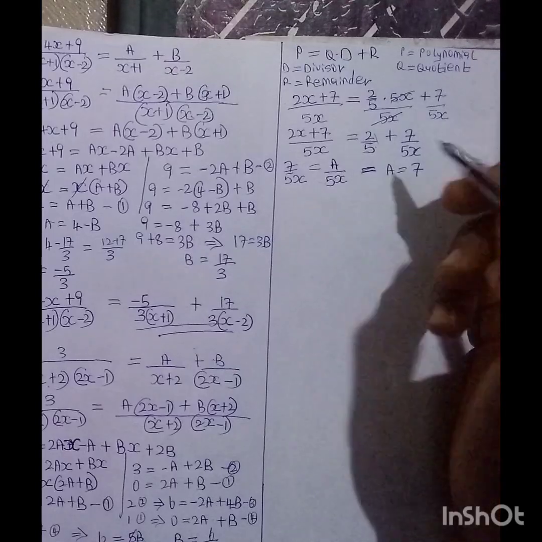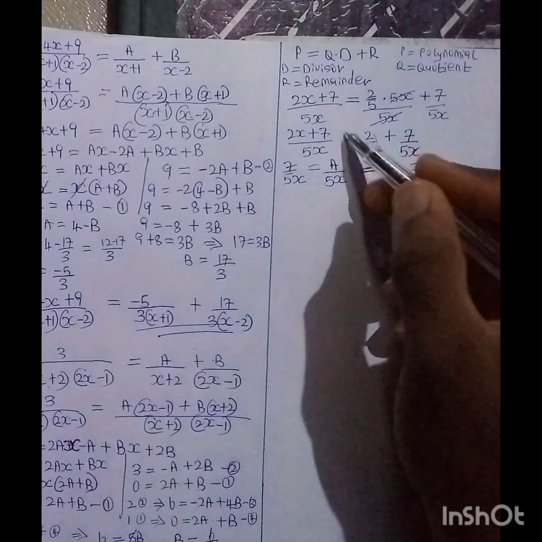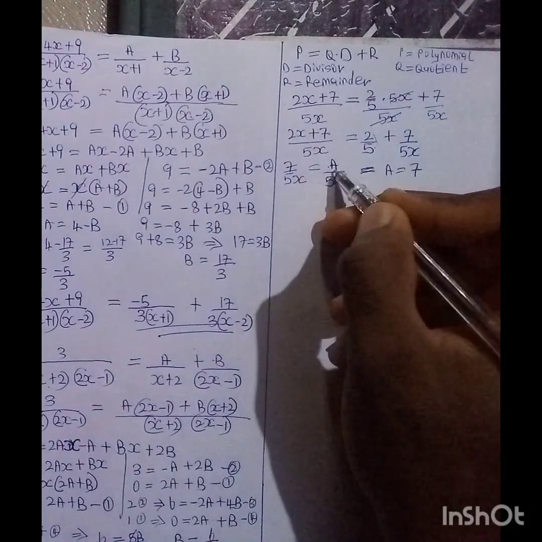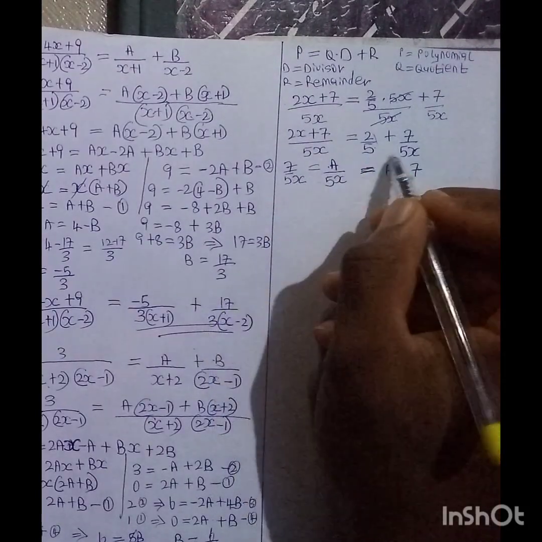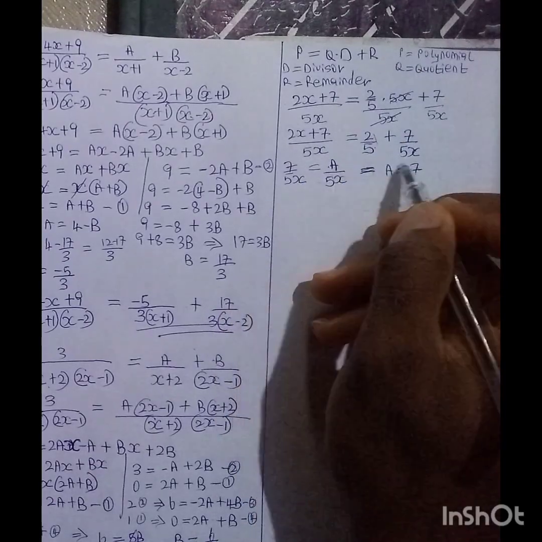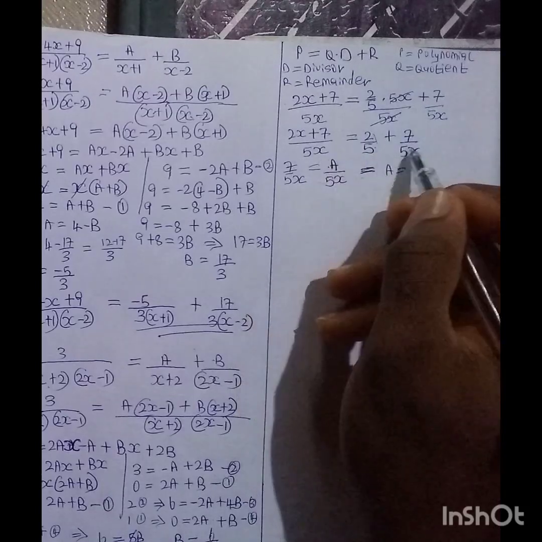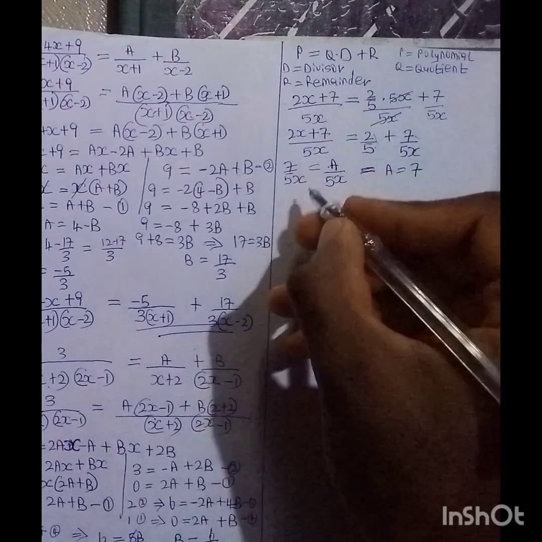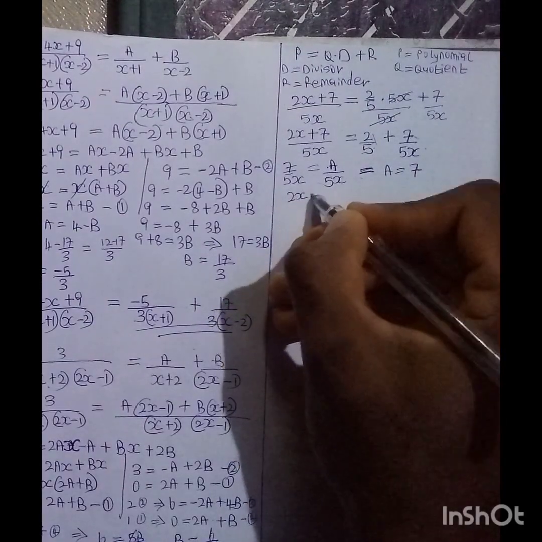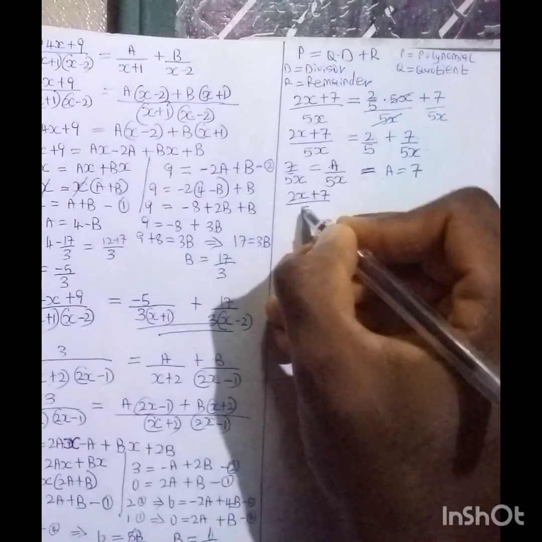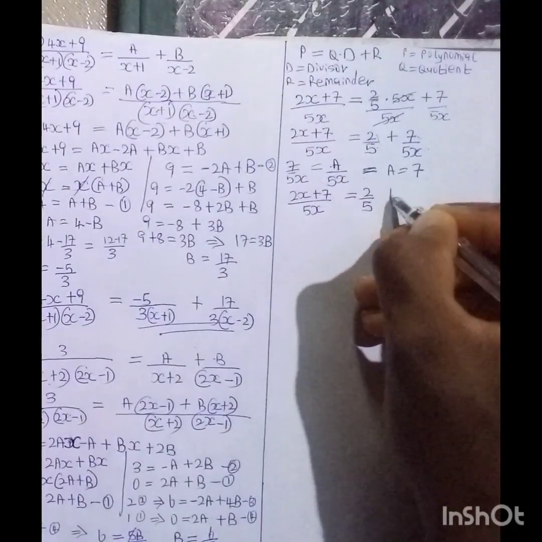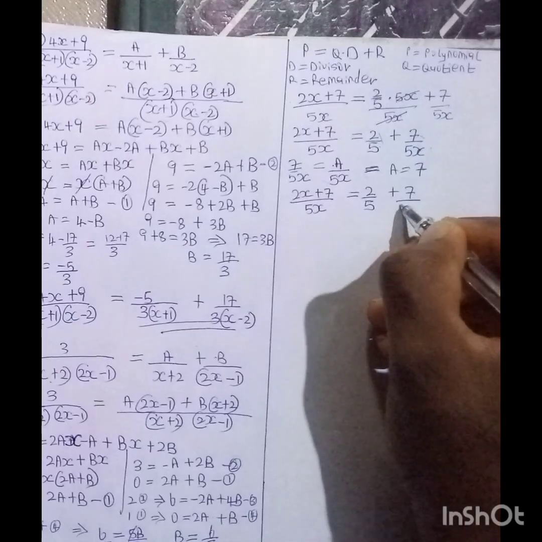So A becoming 7, we put it back again, and it will lead us to this one again. So you can as well stop here. 2x plus 7 over 5x is equal to 2 over 5 plus 7 over 5x.